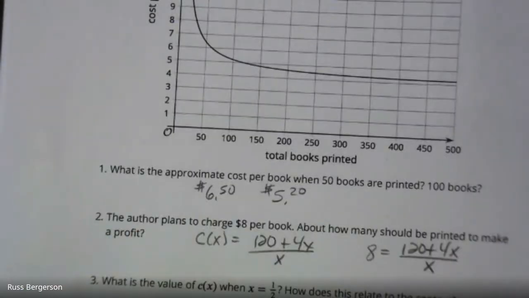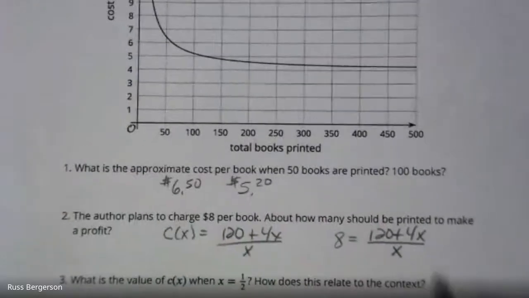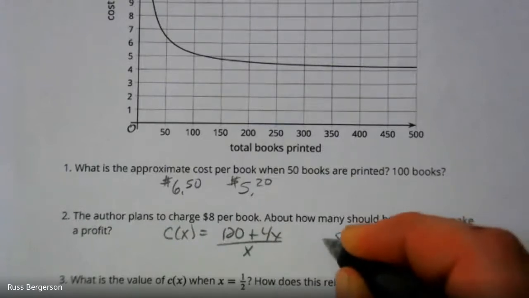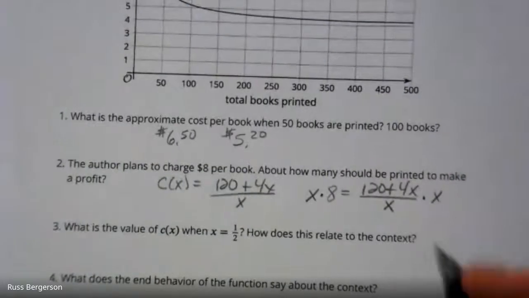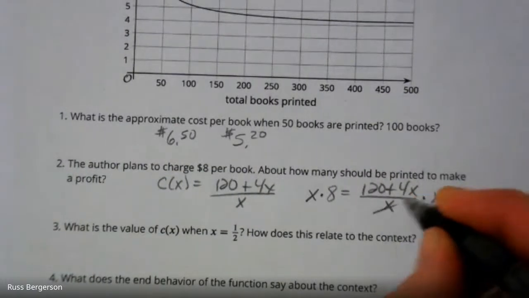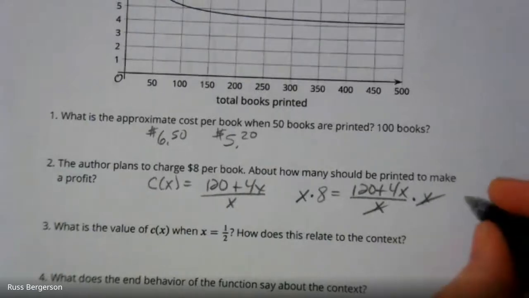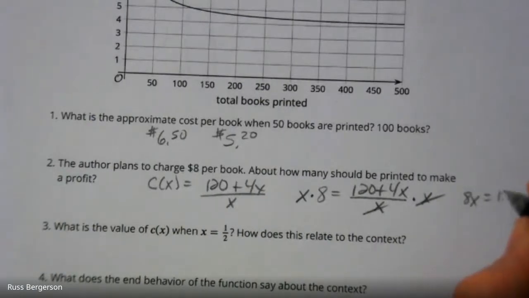I think I want to get the x out of the denominator, so I should multiply both sides of this equation by x, so that the x's will cancel out on this side. And here I'm going to get 8x equals 120 plus 4x.